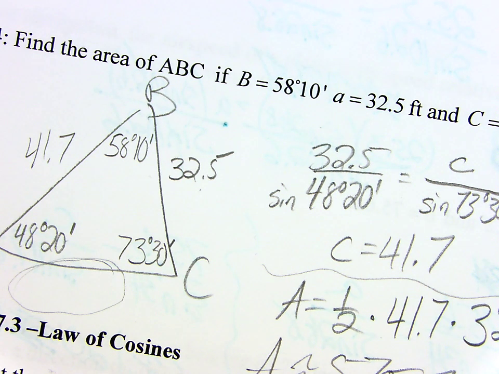Oh, 48, okay, because the angle's 48. And then this side, if you're going to solve for B, you have this side over sine of that equals B over sine of that, right? Because it's always the side with the angle across from it. That's what goes on top and bottom.